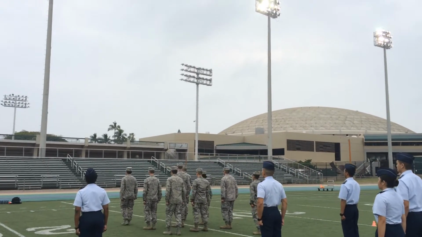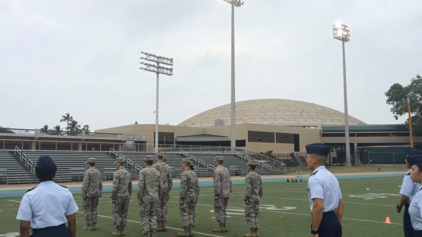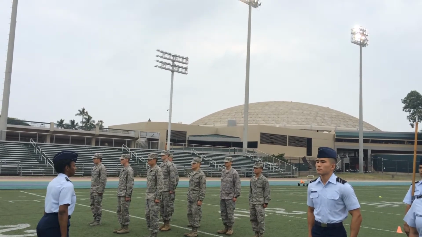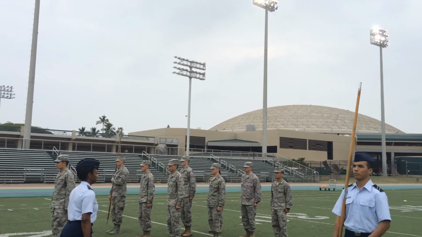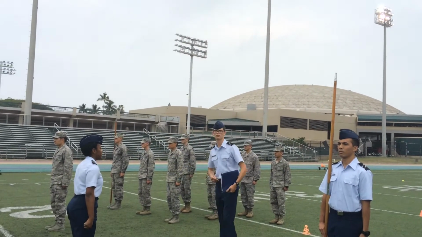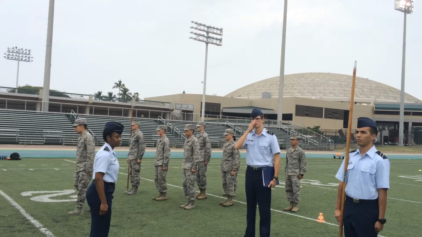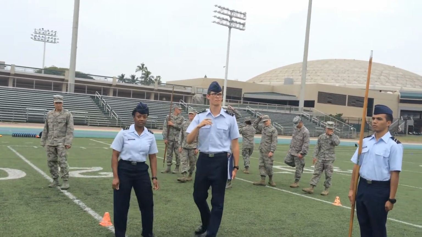Cover. Left. Left. Flight commanders, post. Flight commanders, take control of your flights and carry out the orders of the day. Fall out.